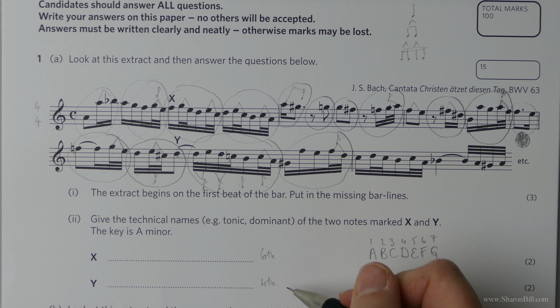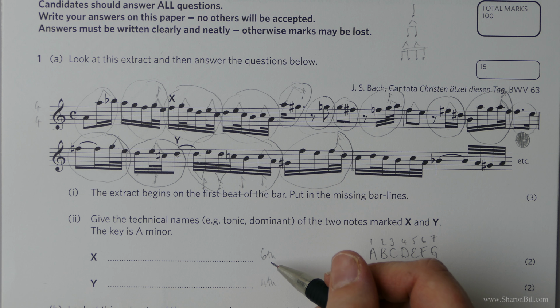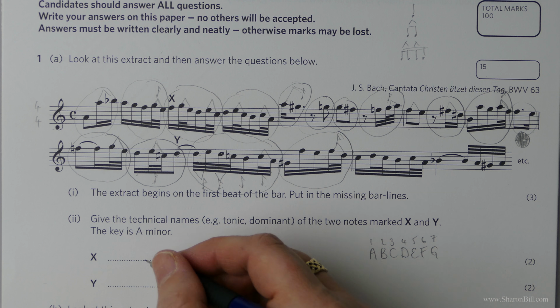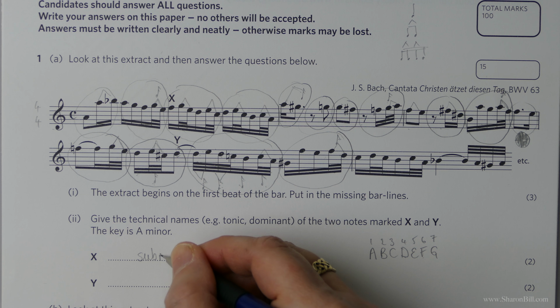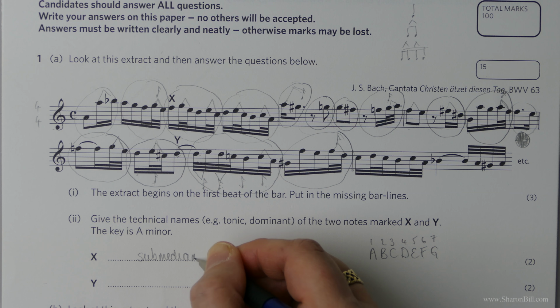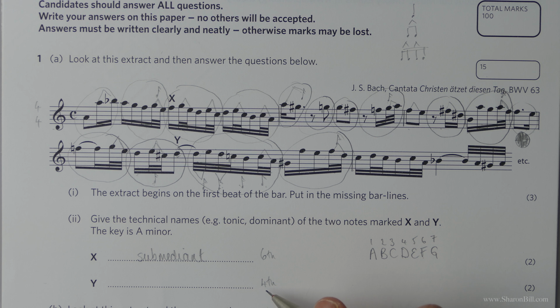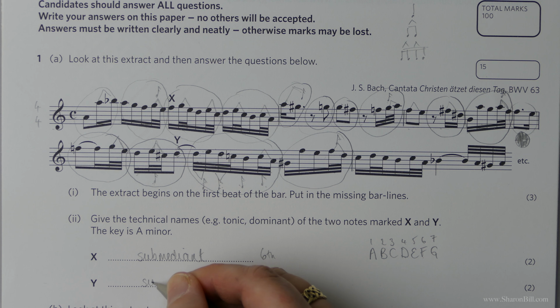So we need to know the technical names for these. Now the technical name for the 6th is submediant, and the technical name for the 4th degree of the scale is subdominant.